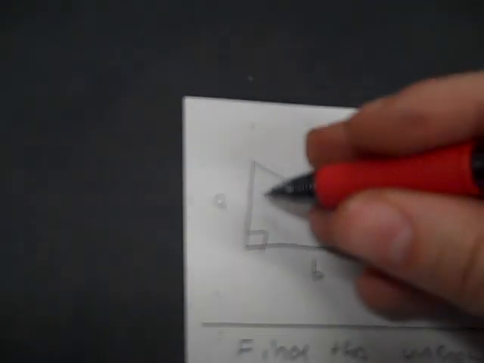Now what we have is a triangle, and this angle in here means 90 degrees, okay? That means 90. In any triangle that has a 90-degree angle, the sides form an equation. It's called the Pythagorean theorem. The theorem means it's a rule that can be used every single time there's a 90-degree angle in a triangle. And that theorem is a squared plus b squared equals c squared. Now, you probably heard of that.